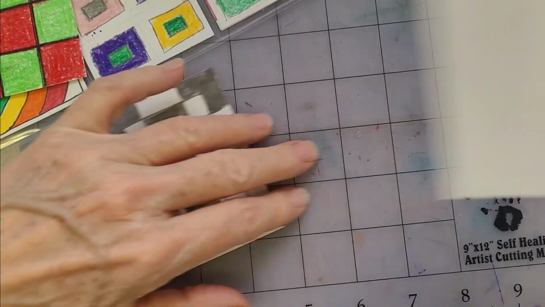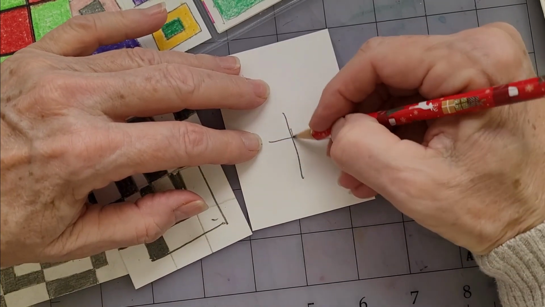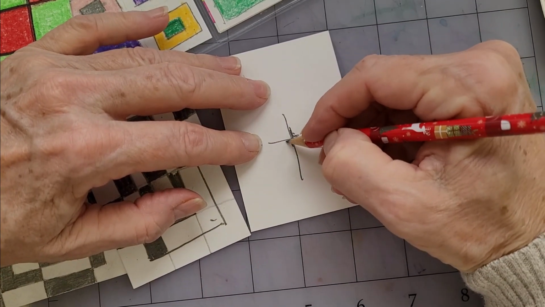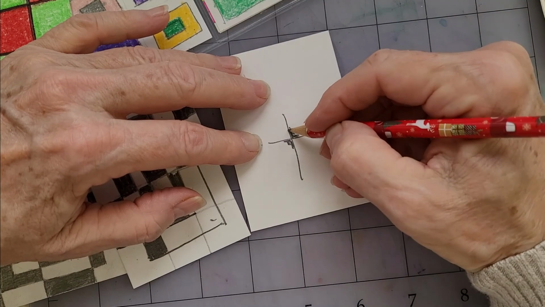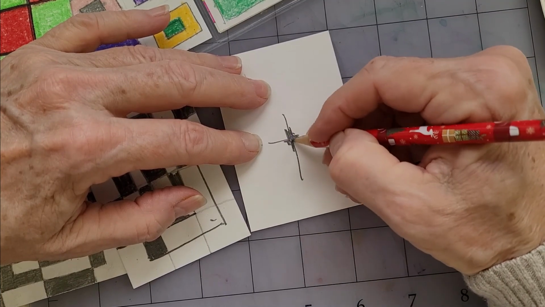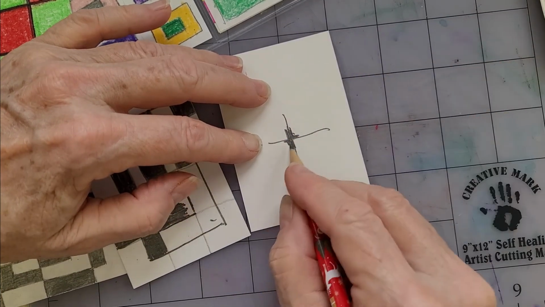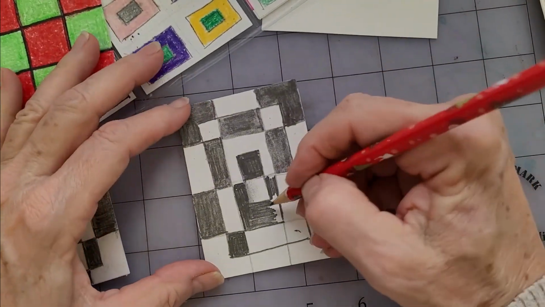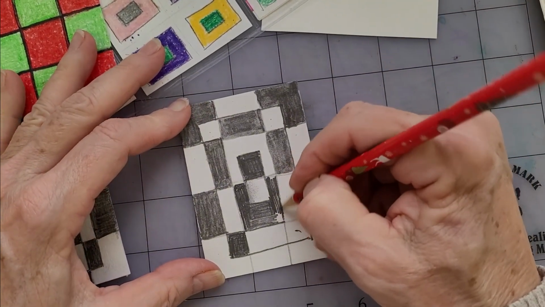In other words, you want the points to be like this, so that the white is like that. You don't want them to be like this, so that they overlap. Okay? So that's the more precision you can do it.